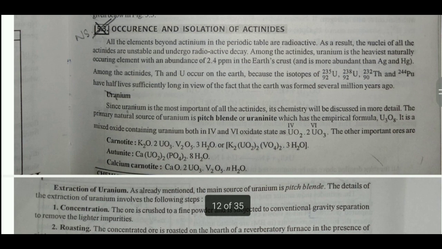Occurrence and isolation of actinides. All the elements beyond actinium in the periodic table are radioactive. As a result, the nuclei of all the actinides are unstable and undergo radioactive decay. Among the actinides, uranium is the heaviest naturally occurring element with an abundance of 2.4 ppm in the Earth's crust, and is more abundant than Ag and Hg.